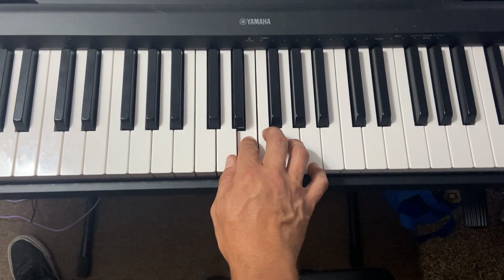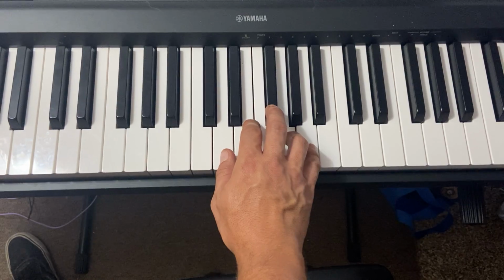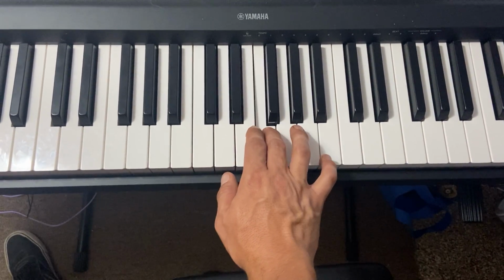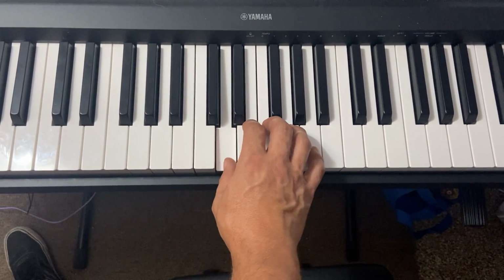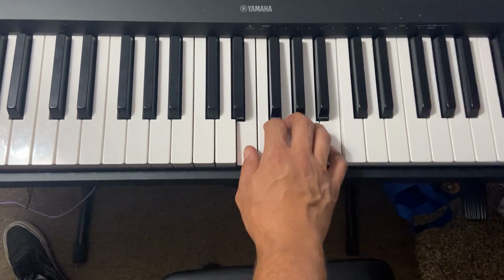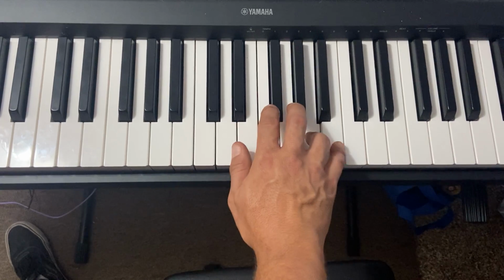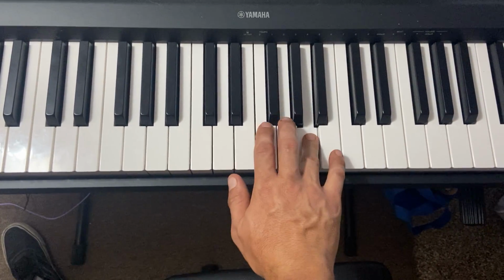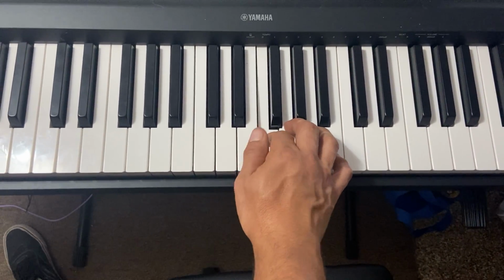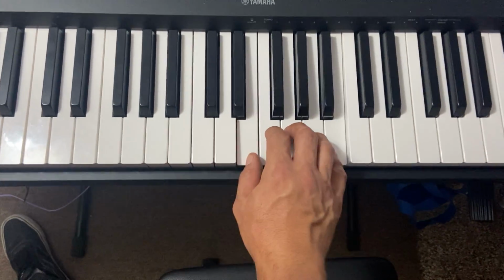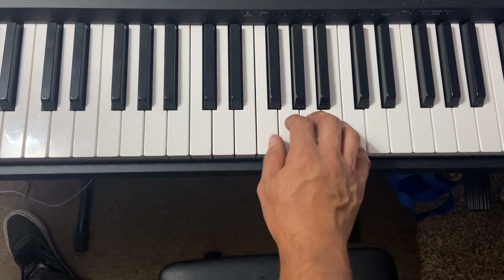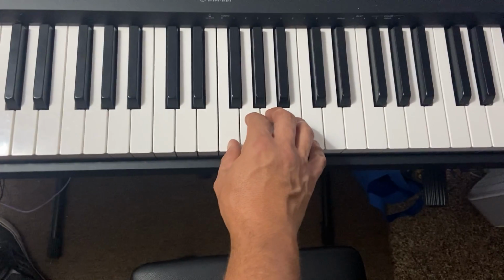D, E, F, G, A, G, F, E, D. E, F, G, A, B. See what I'm doing with all these notes? I'm making sure that my fingers are all lined up over the 5 notes that we're playing, and then I play them and say the name.